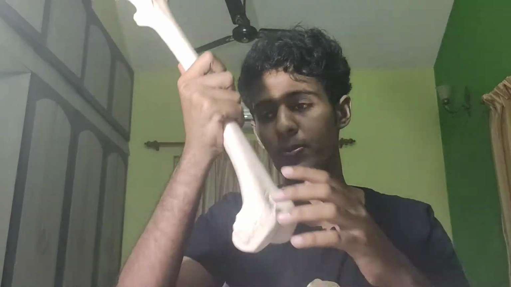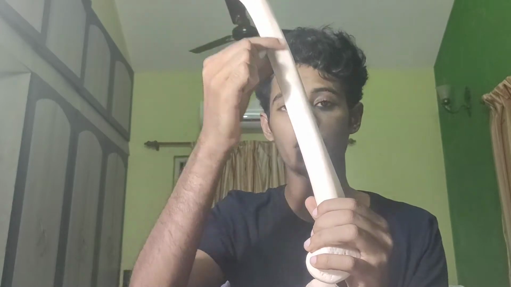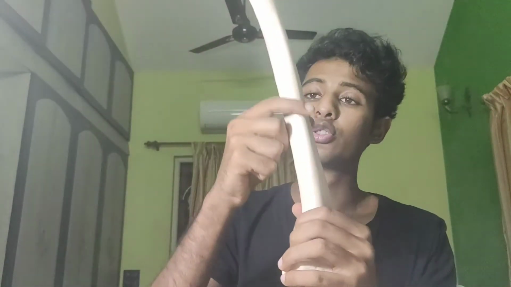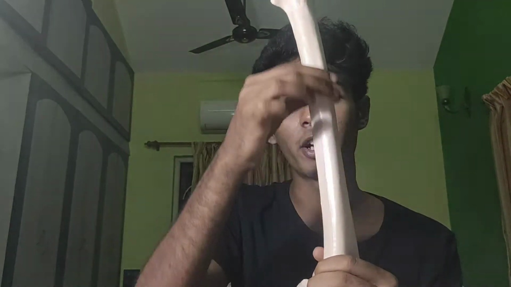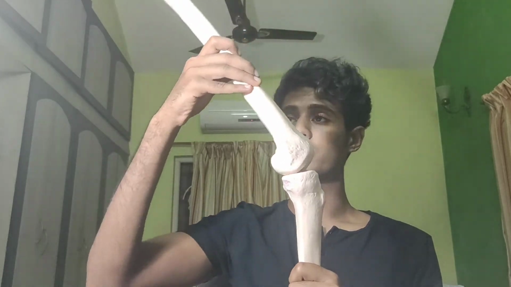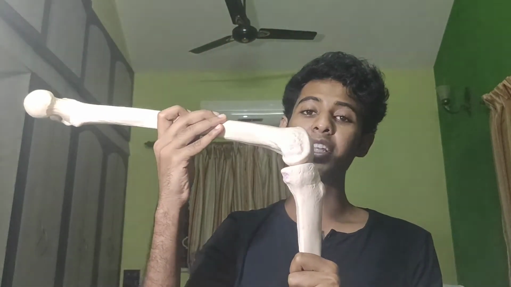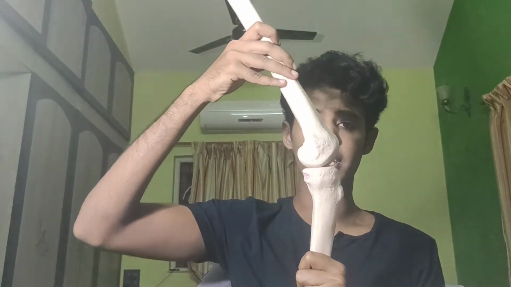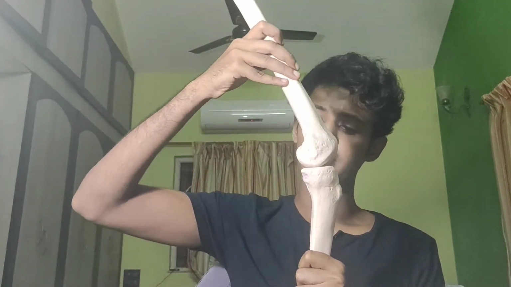Let me explain how. The roll is the movement of the bone, whereas the glide is the movement of the joint. So the roll is also called the osteokinematic movement, that is the movement of the bone, whereas the glide is also called arthrokinematic movement, that is the movement at the joint. So when the bone is moving posteriorly, there is anterior glide of the femur over here, and that's how the femur keeps the contact with the tibia.